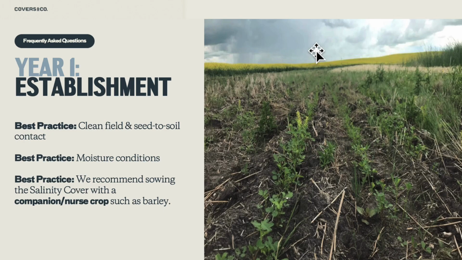So a little bit about first year establishment for establishing the salinity cover. Like to look in years in advance, thinking about, hey, maybe I want to seed this zone down to perennials in the salinity zone. It's not working on the annual side of things. Having those thoughts a year or two in advance so you can set your system up for success.